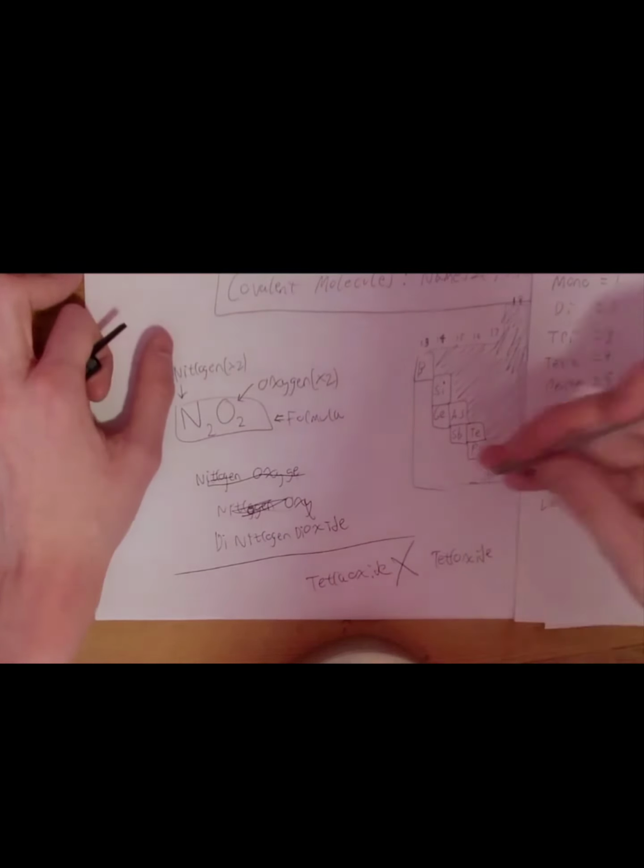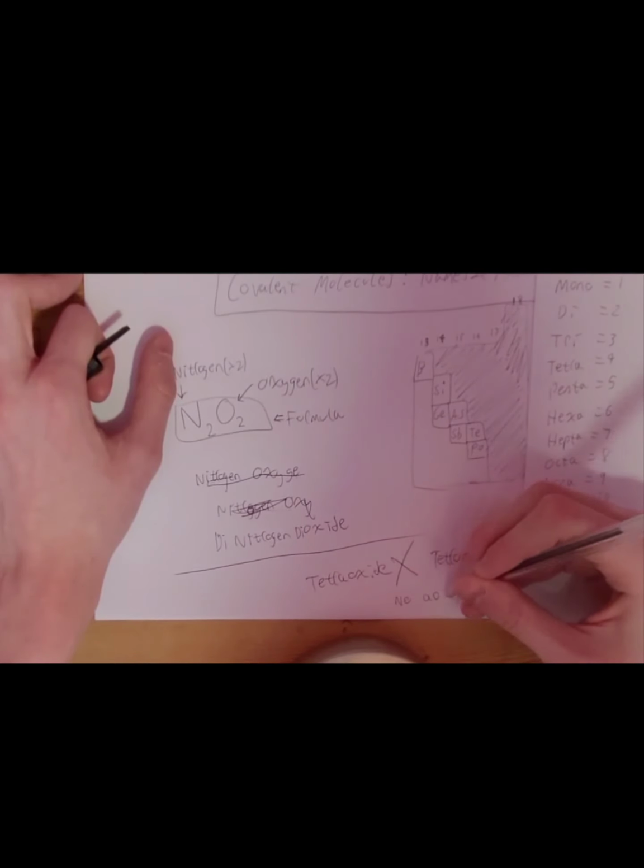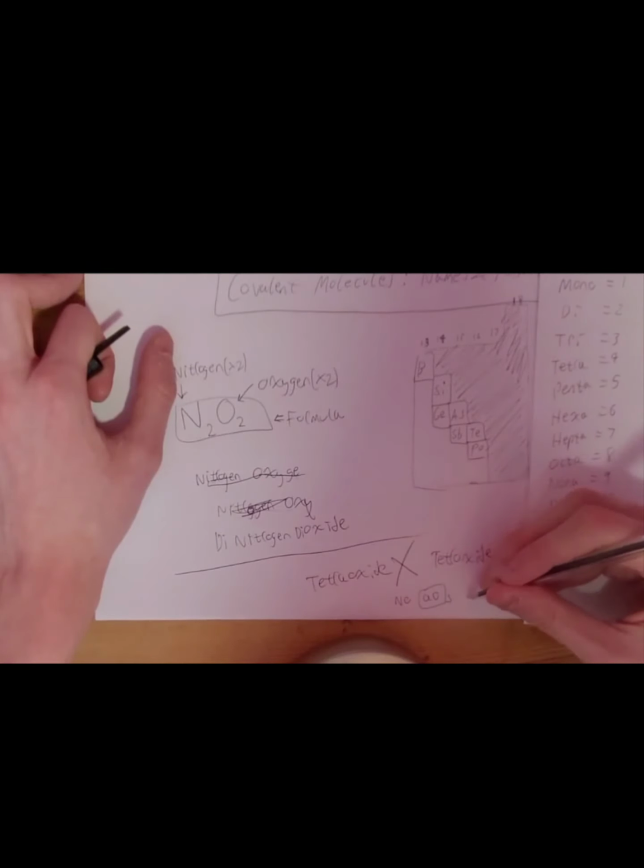Why is this? Because if you're putting one of these prefixes before the element names, you can't have an A followed by an O or an O followed by an O. So if we had tetraoxide, we'd have an A followed by an O, and we can't have that. So no AOs and no double O's.